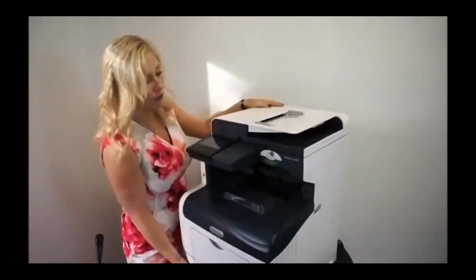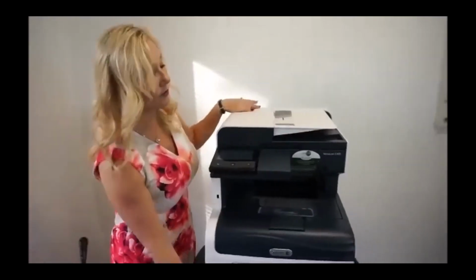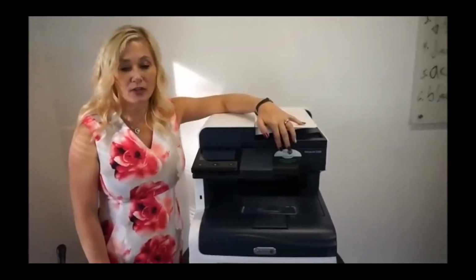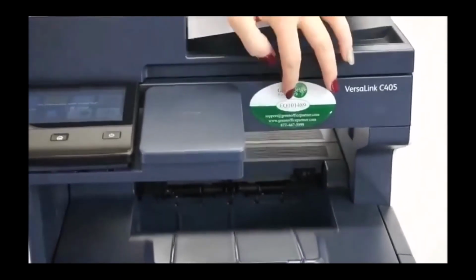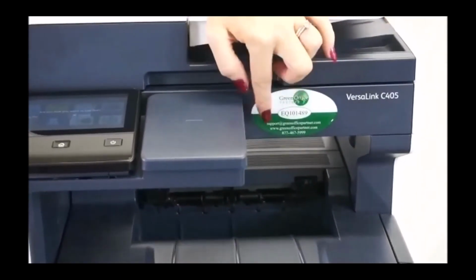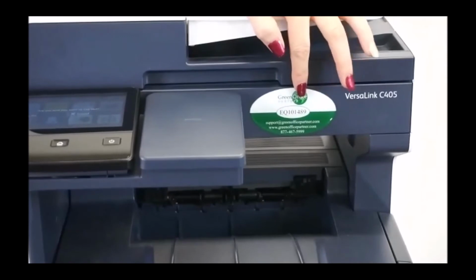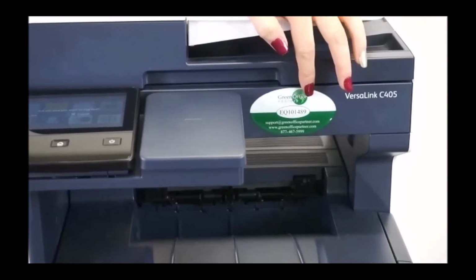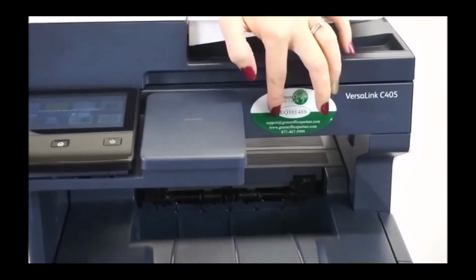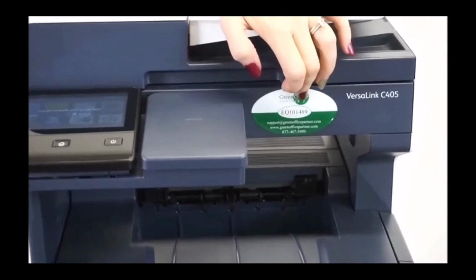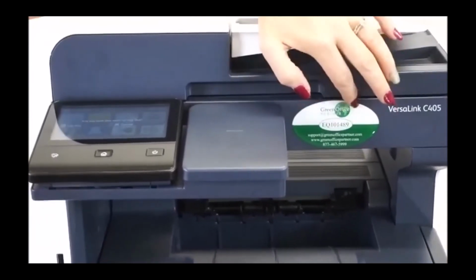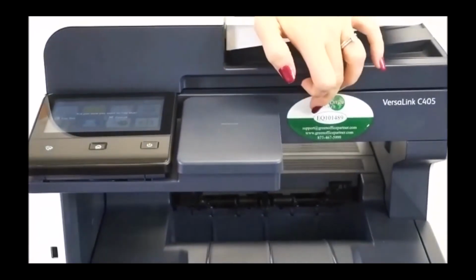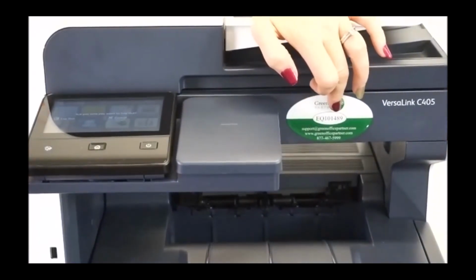And I'm going to show you on our device. We've put new labels on all of our devices. And this is where you would find our number to call for service, which is 1-877-467-5999. Or you can email us at support@greenofficepartner.com. So those are two easy ways to get a hold of us, as well as you just give your EQ number and that will tell us which machine.